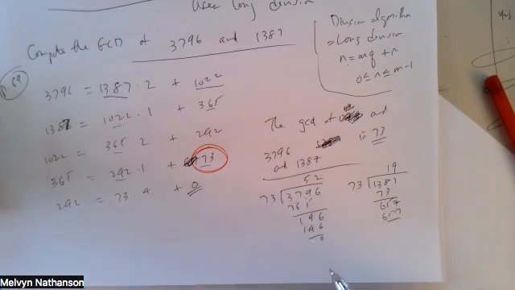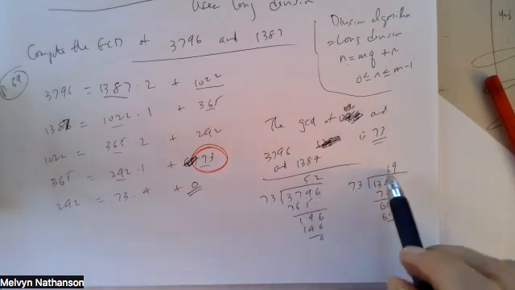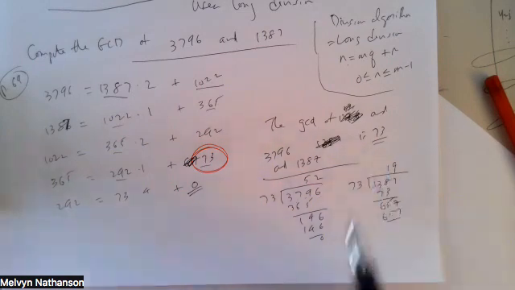3796 is 15 times 73. And these two numbers have no common factor. So this is, in fact, the greatest common divisor. And in the homework on chapter 3, I will give you a number of problems to calculate the greatest common divisor of two numbers by the Euclidean algorithm, because this is really a fantastic thing.